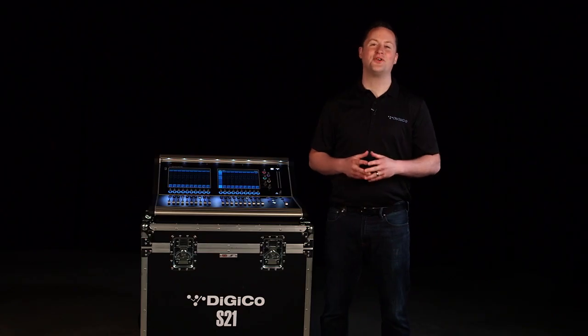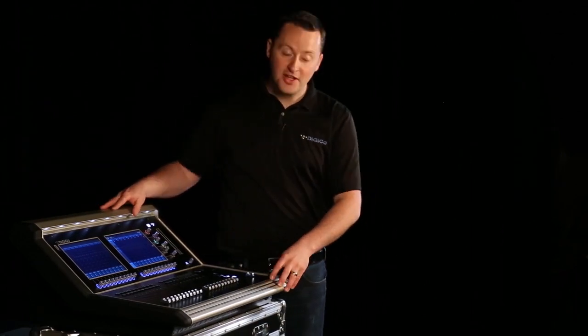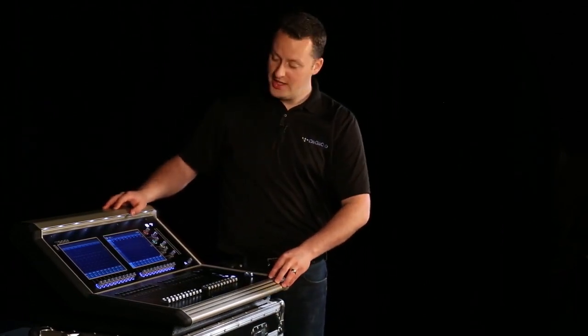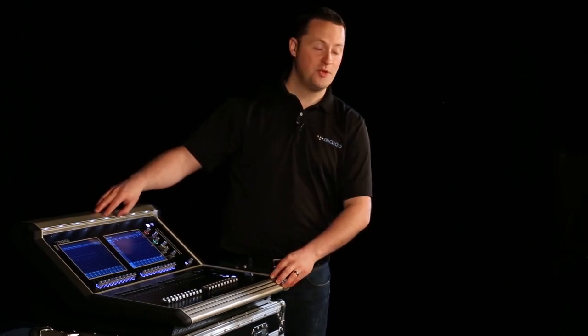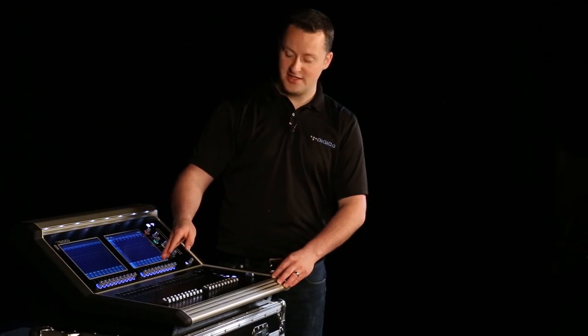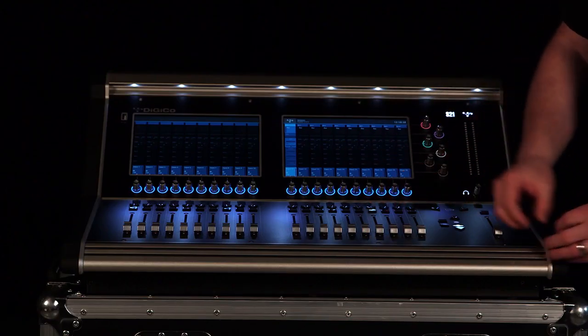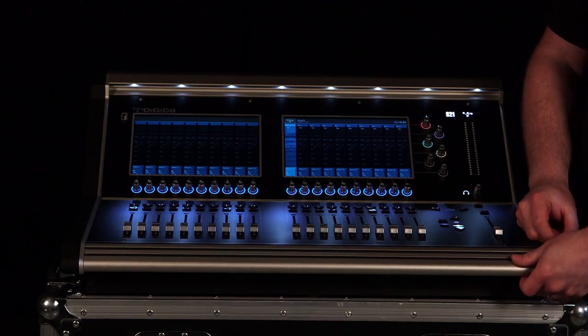I'm excited to take you for a quick tour of the DiGiCo S21. So let's talk about the S21 physically. It's designed and built on an extruded aluminum chassis. Starting at the top, you have an LED dimmable lighting bridge, dual multi-touch displays, 27 touch-sensitive push-button encoders, 21 touch-sensitive moving faders, and even a 1/4 inch and 1/8 inch headphone jack.